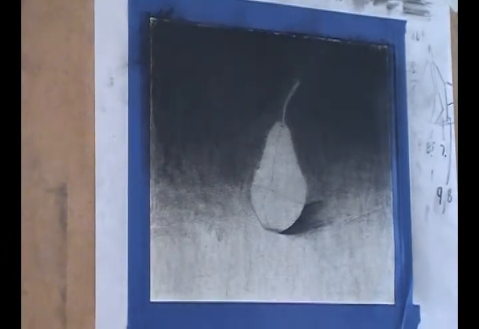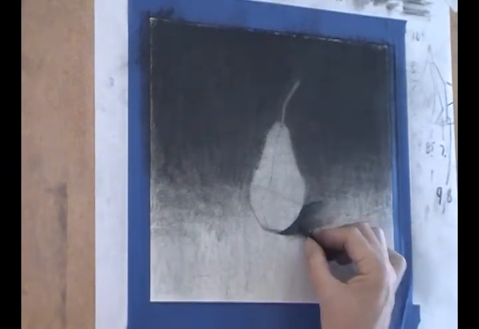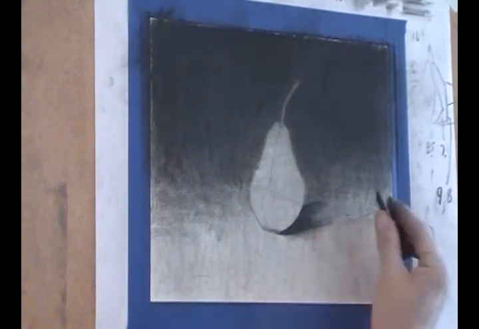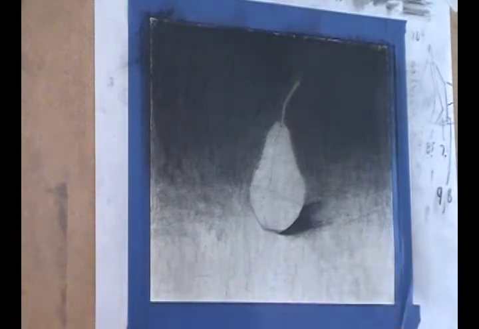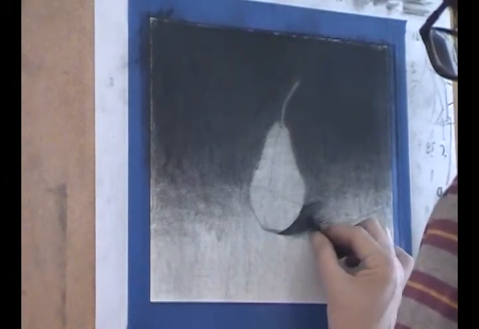I snuck in while you were not looking a little bit of the shadow here, and I'm gonna continue with that theme. I hope I'm not in your way, so I'm gonna get in here and get this shadow.